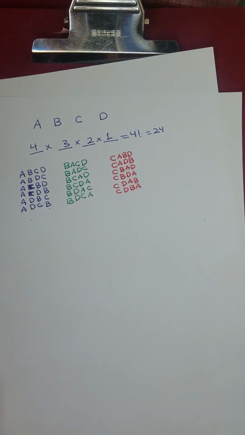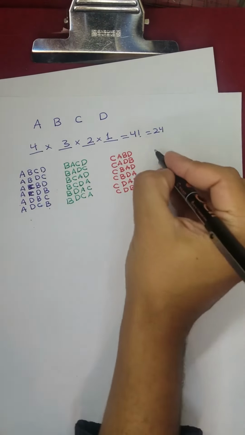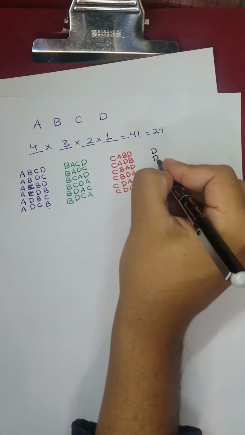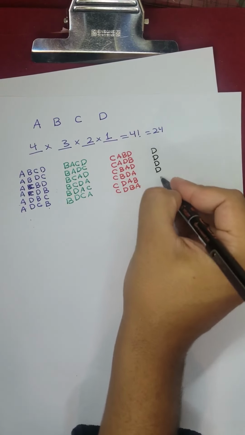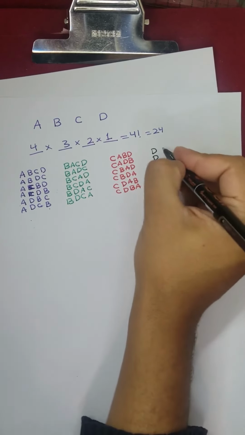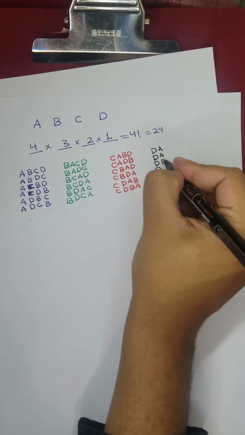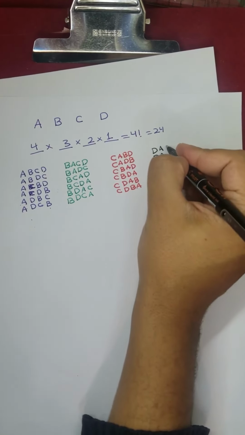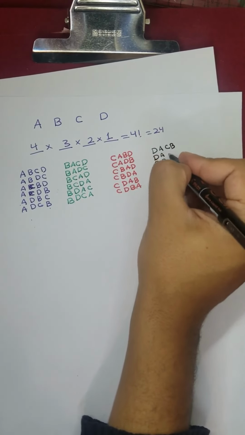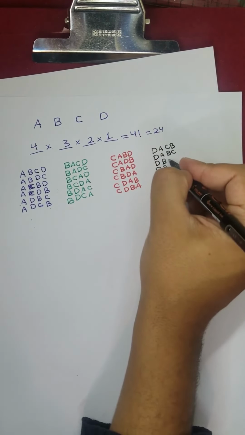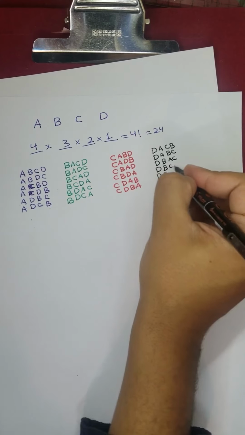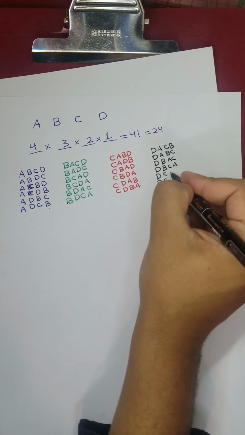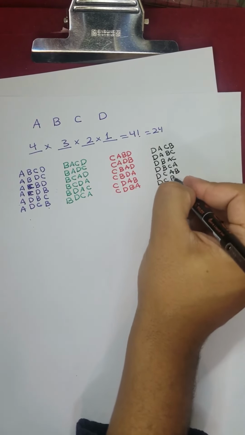These are 6 arrangements that are starting with C, and you can do 6 arrangements that are starting with D. So D, D, D, D, D, and D. Then A, B, C, and then here we can have either C or B, B or C, either A or C, C or A, either A or B, B or A.